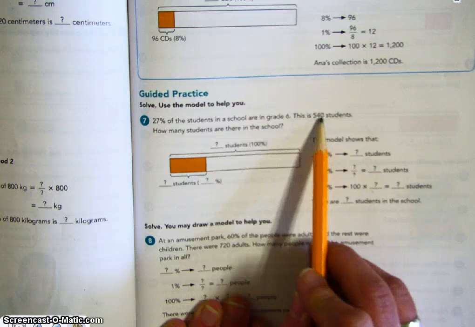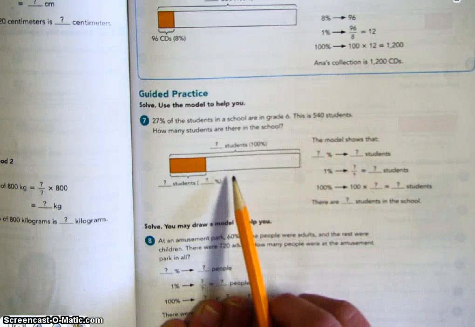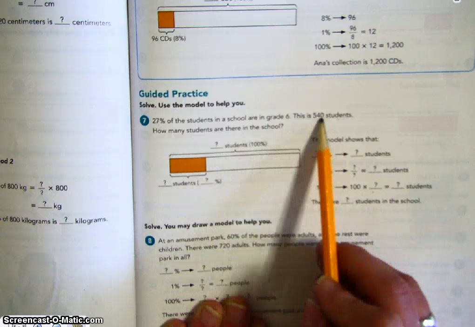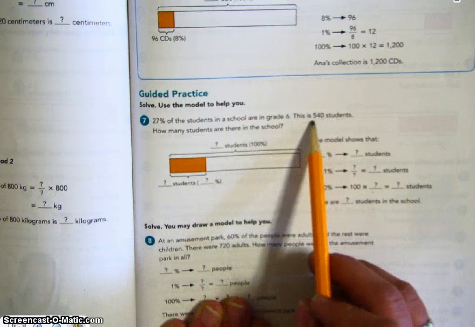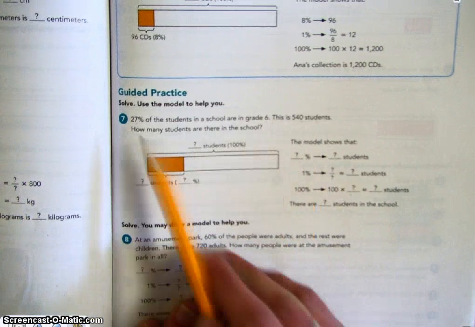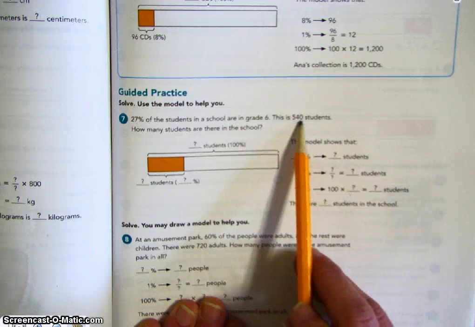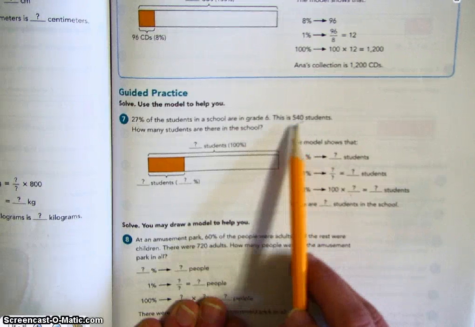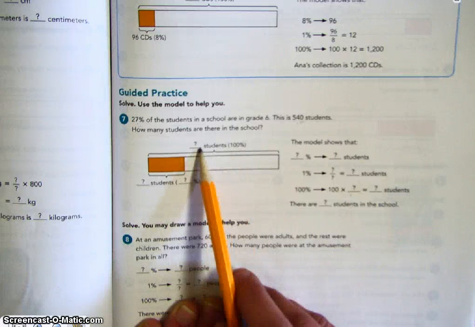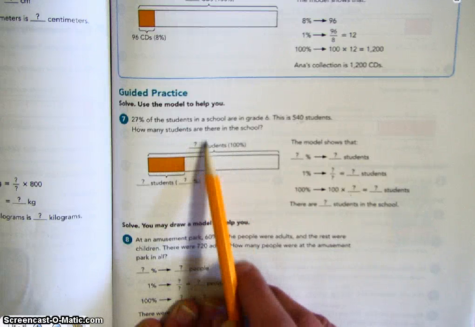So essentially the non-confusing way to do that is, instead of timesing, we're just dividing. Now we have to do the opposite because it's asking us to do the opposite function. It's not giving us the total, it's giving us what 27% is, the amount of students 27% is. So essentially I need to say, okay, 100% of my students is 540 right here.